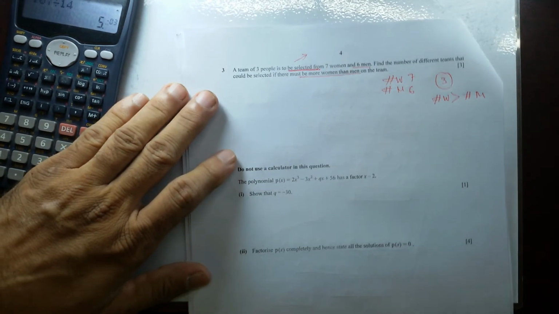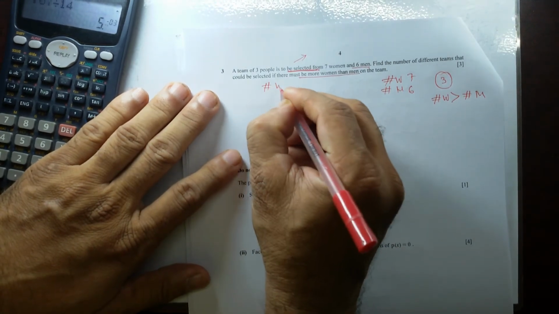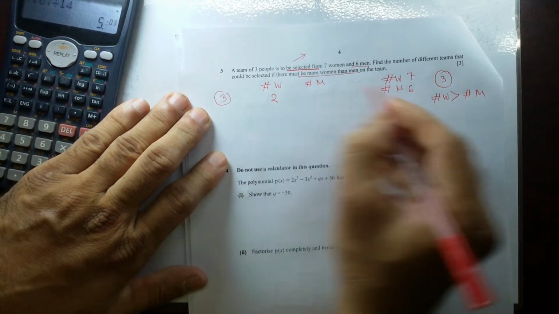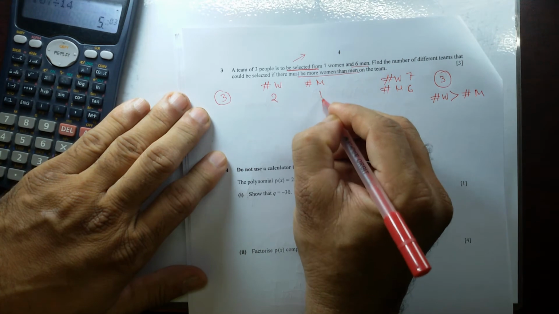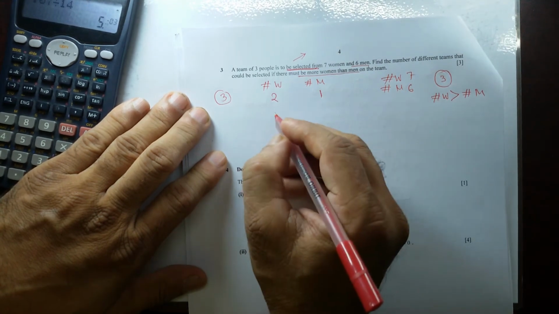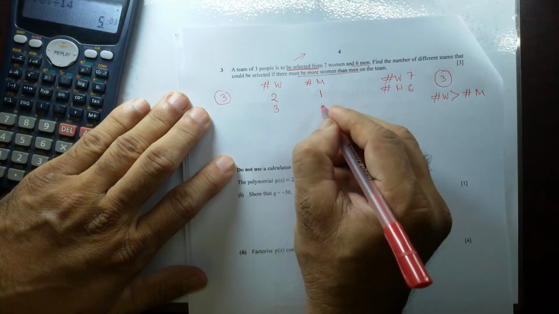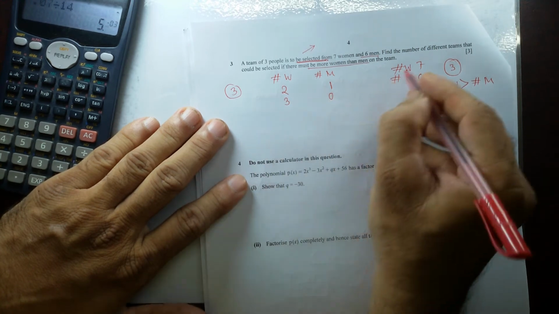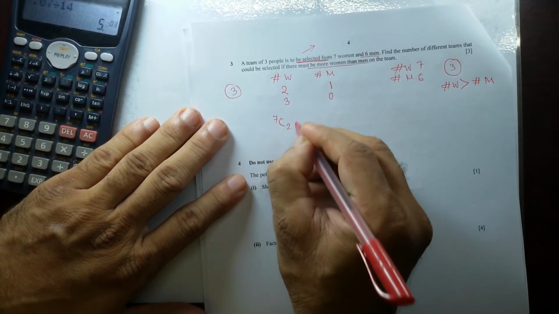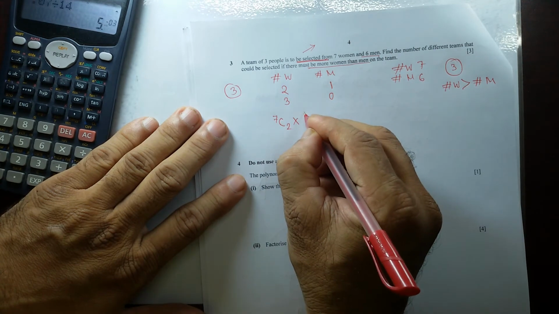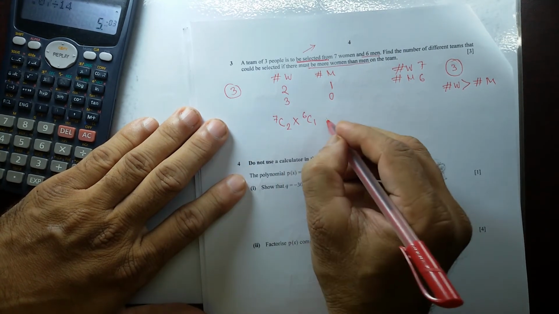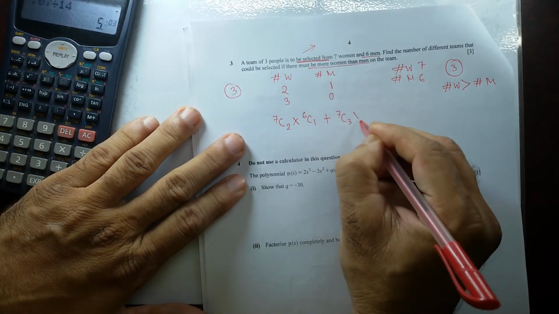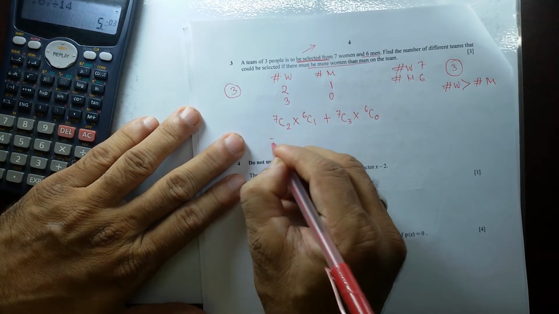So how many different ways can we do that? To make a team of 3, I can take 2 women from 7, and then I have to take 1 man from the 6. Or I can take 3 women and 0 men. These are the only 2 ways we can do that. Therefore, out of 7 choose 2, and out of 6 choose 1. This is one option. Or we add 7 choose 3 times 6 choose none.